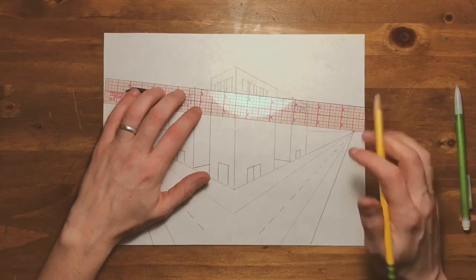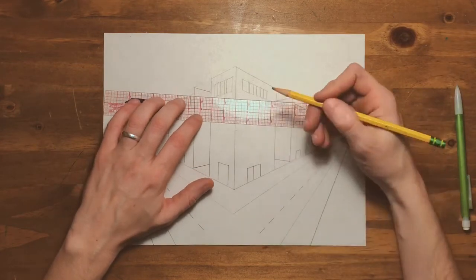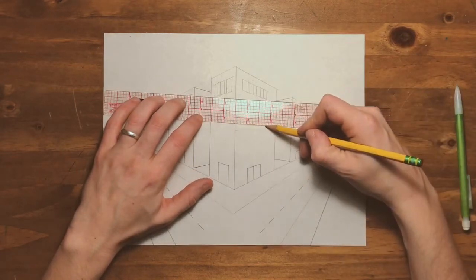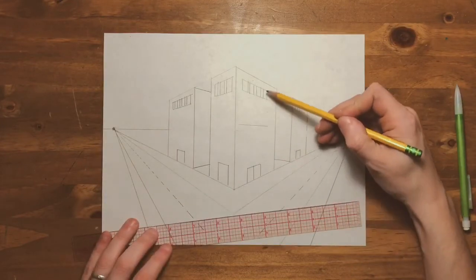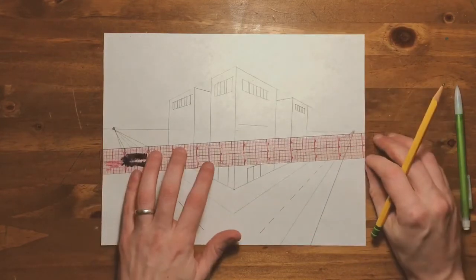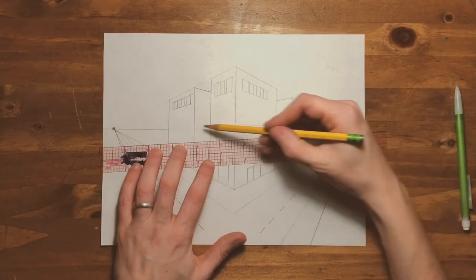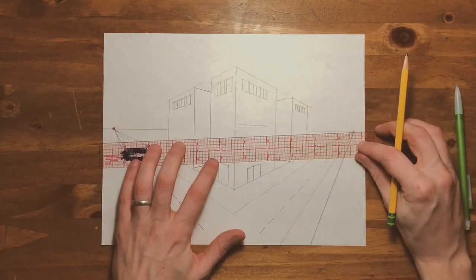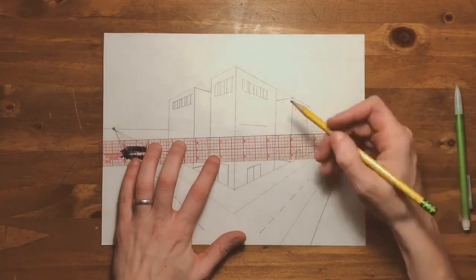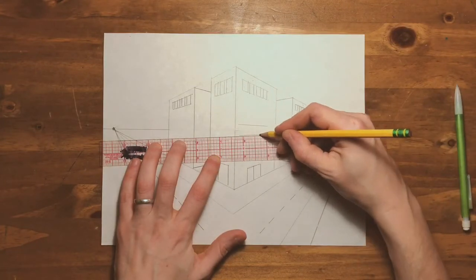So if I do a row of windows on this building near the middle, you can see that diagonal is not the same as this one. It's because it's closer to the horizon line. As you get closer to where your horizon line was, your lines will get a little bit straighter and less diagonal.